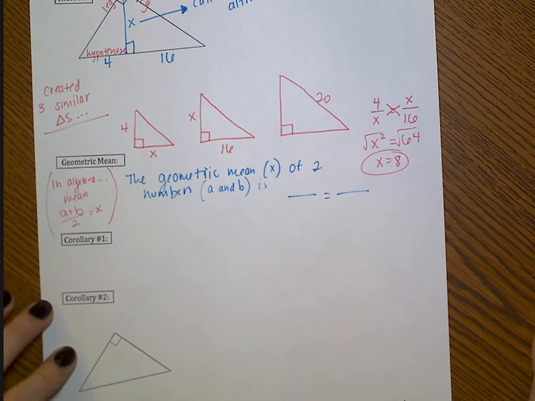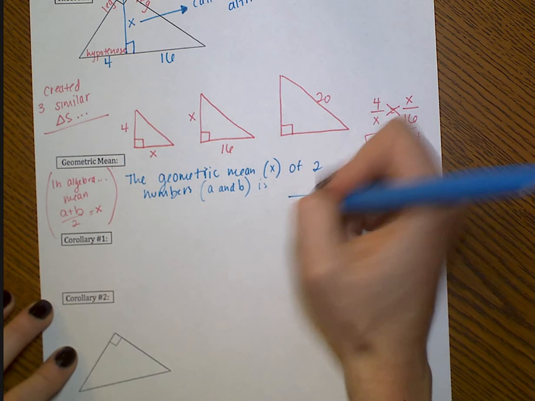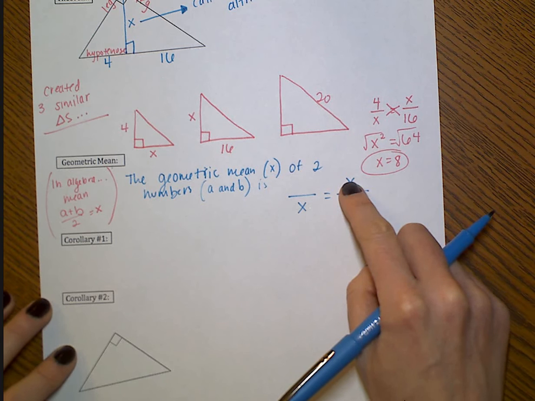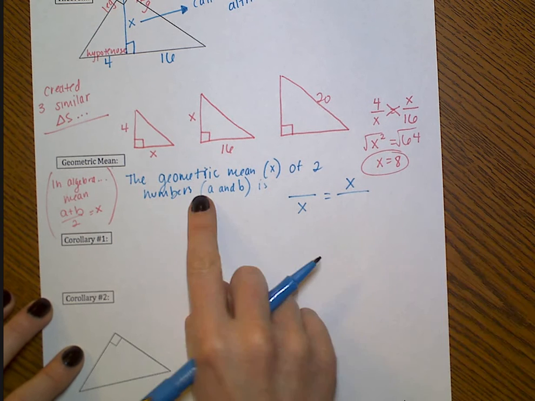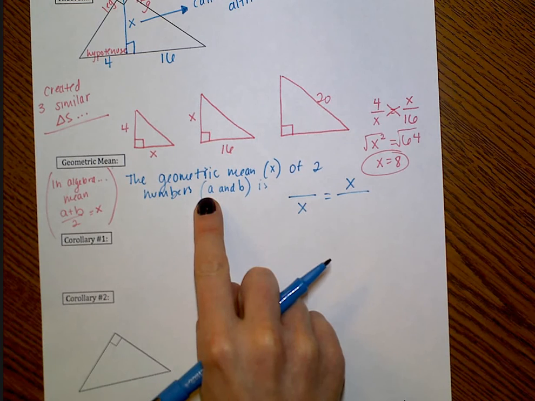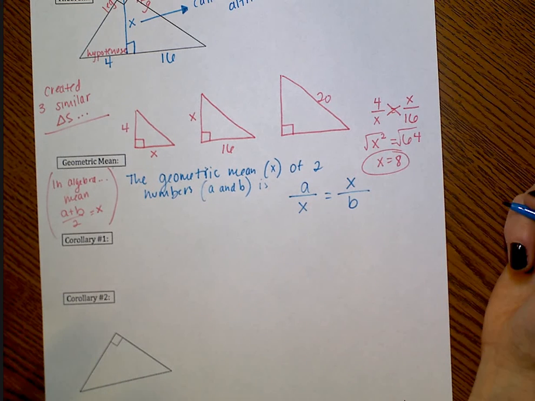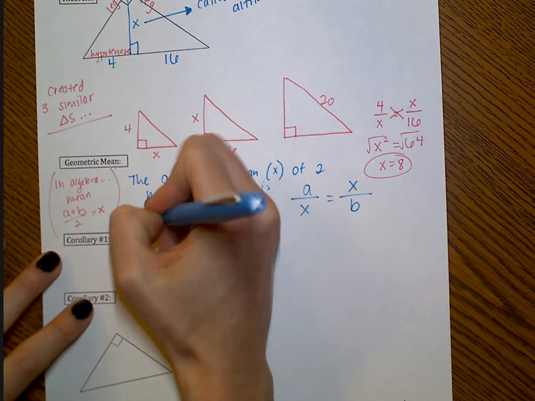The geometric mean, we'll call that X, is the number that you can put on one diagonal in a proportion that makes this whole thing true. The two numbers you're trying to find the geometric mean of, A and B, go on the other diagonal. Let me give you an example. Squeeze this in here.